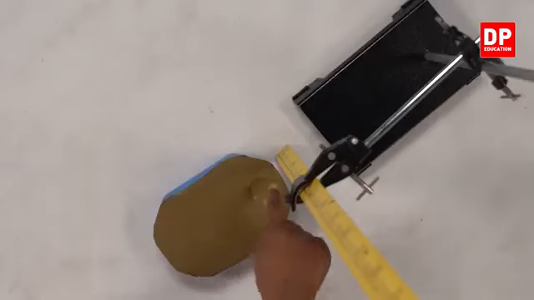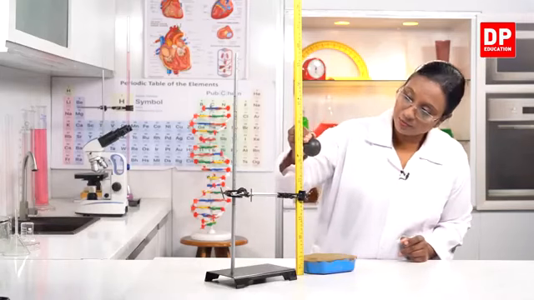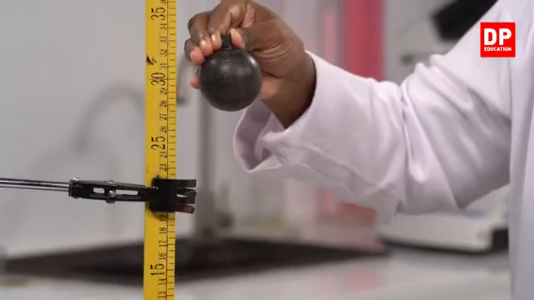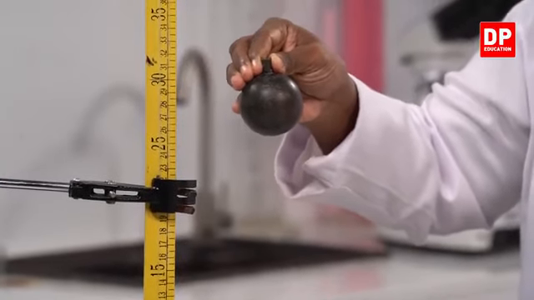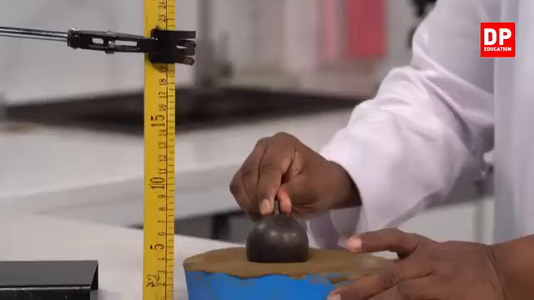That is the impression made when we drop the ball from 15 centimeters height. Then I will move it to 30 centimeter height, and here we will make the second impression. There you can see.